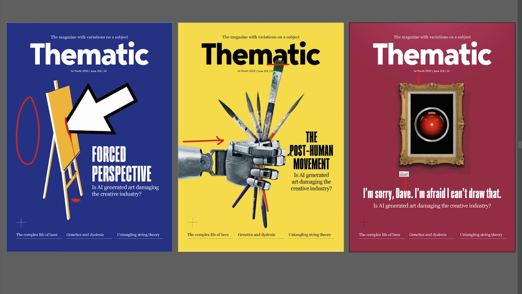Having said that, I still have a very soft spot for this one. I think it's very successful, and you could actually argue that the robot hand, even though it's not the exact type of AI that we're talking about, is a metaphor, and that's the beauty of magazine covers. It's not telling the entire story. It's a hook. It's a way in to entice people, intrigue people into reading the story. So, having said that, I still think this one works really nicely.